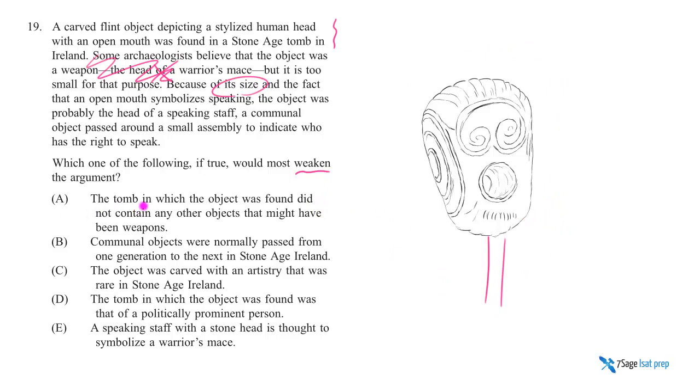Okay, so A says the tomb in which the object was found did not contain any other objects that might have been weapons. So there were no axes. What does that mean? Do you see how A is still engaging with this warrior's mace hypothesis? It didn't contain weapons, so what does that even tell me? Is this not a mace then? We're not even talking about that anymore. We're trying to say this is a speaking staff. You're saying there were no axes, no swords, no clubs in the tomb.